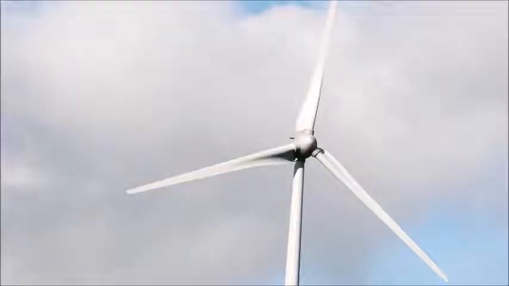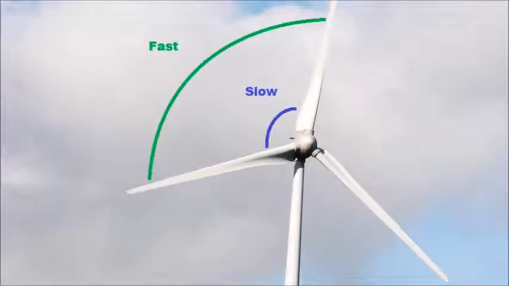Wind turbine blades are curved. Now, it would be easier just to make them straight, but that would not be very efficient, because different curvatures at different points along the blade allow it to get energy out of the wind more efficiently. You see, the outside of the blade is moving much faster than the inside of the blade. To understand why the blade is curved differently at these points, we need to understand how wind affects objects.